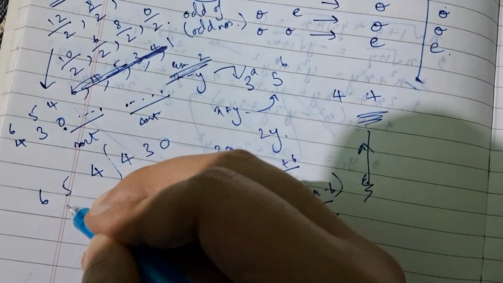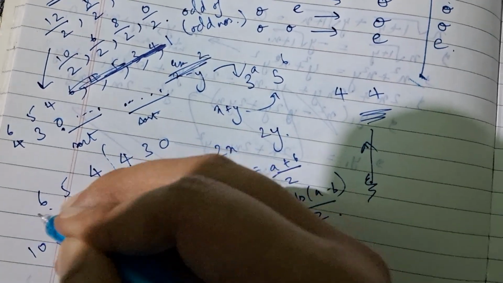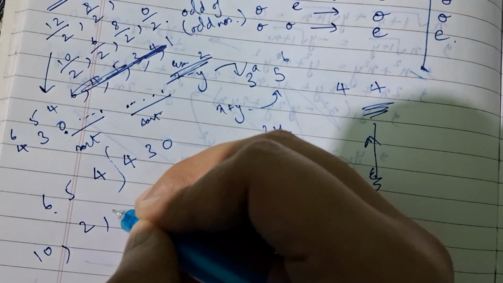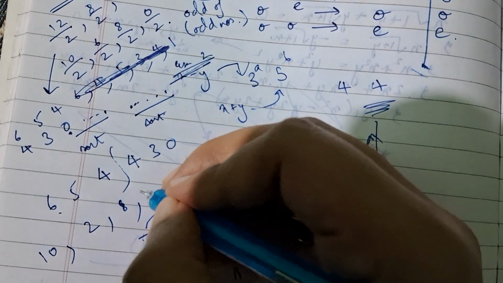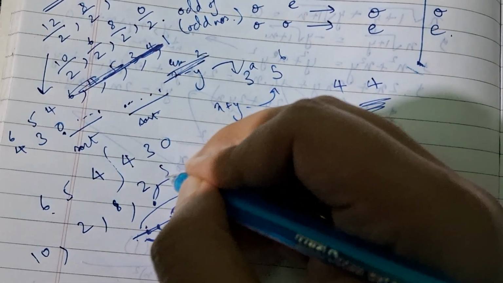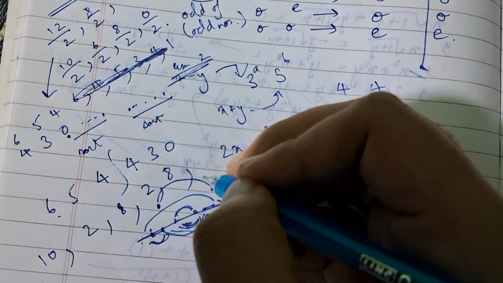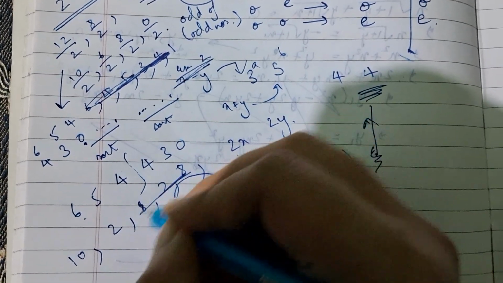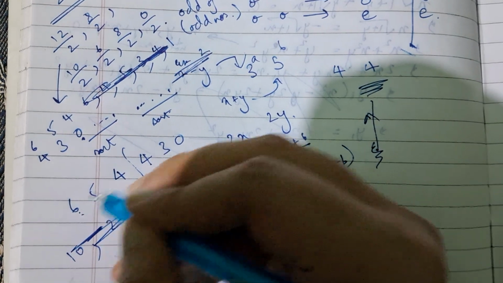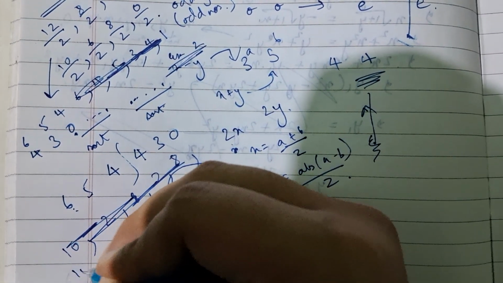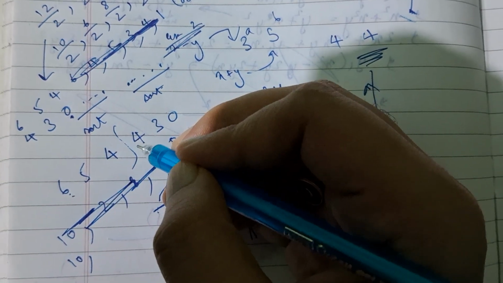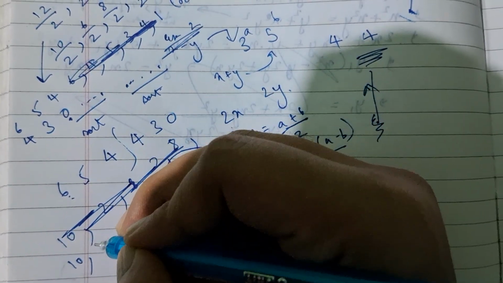So if we divide it, I made a mistake, so let me redo this. 6 and 4, that is 6 plus 4 is 10, and 6 minus 4 is 2.